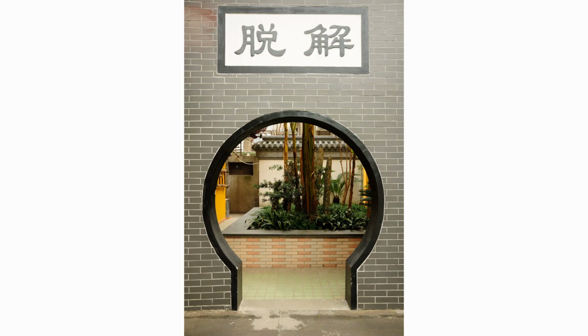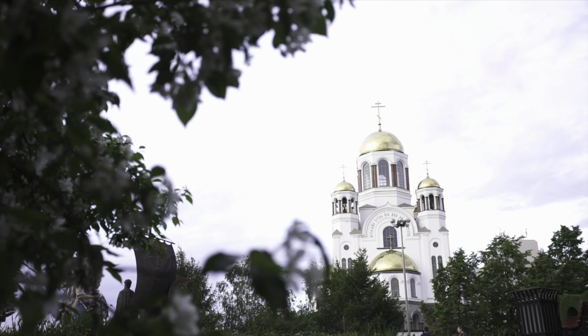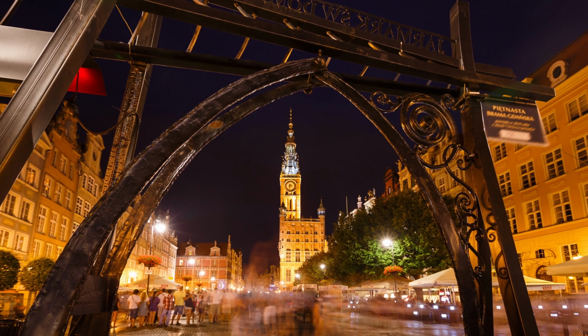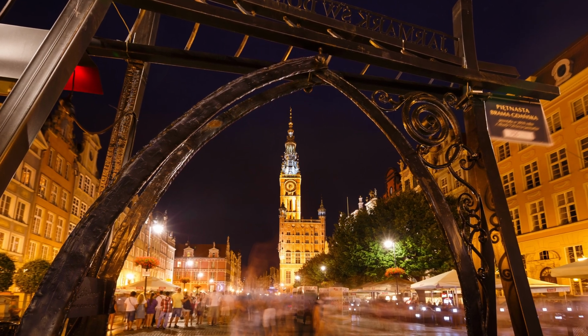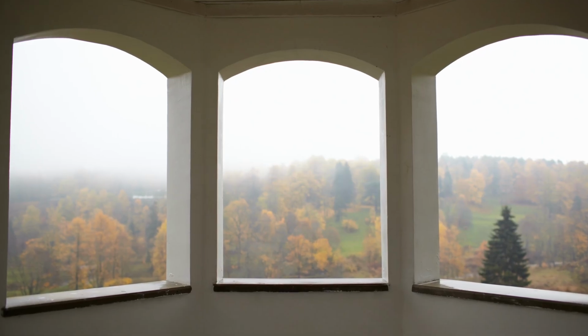Finally, let's talk about framing. Framing is a technique where you use elements within the scene to create a frame around your subject. This can be anything from doorways and windows to trees and arches. Framing helps focus attention on the main subject and adds layers to the composition, giving the image a sense of depth and context. And it works because it naturally draws the viewer's eye to the subject within the frame.